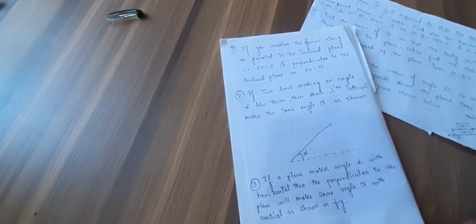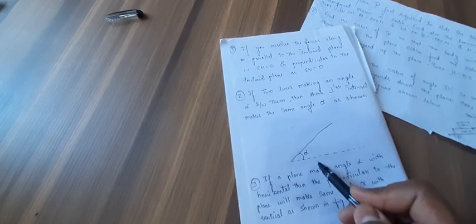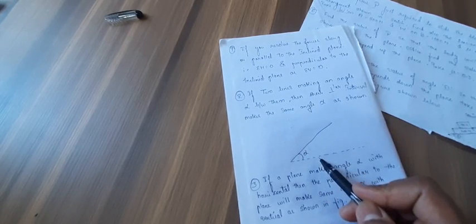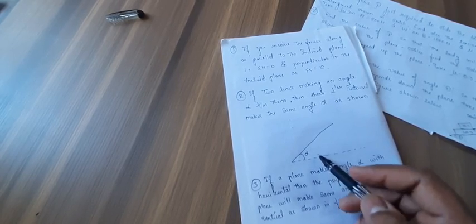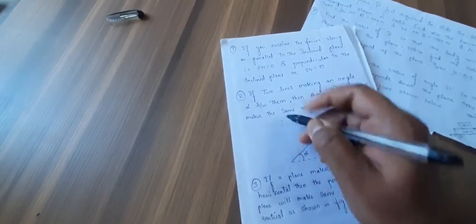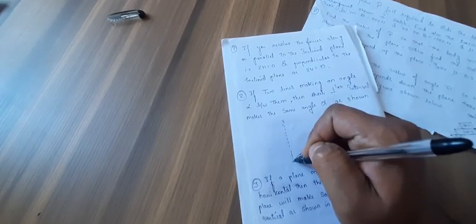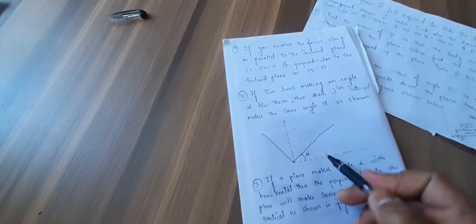If two lines make an angle alpha between them, then their perpendiculars intersect.